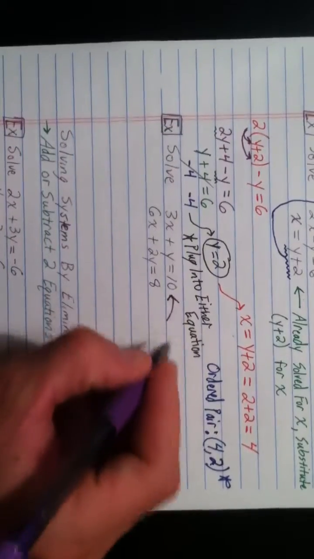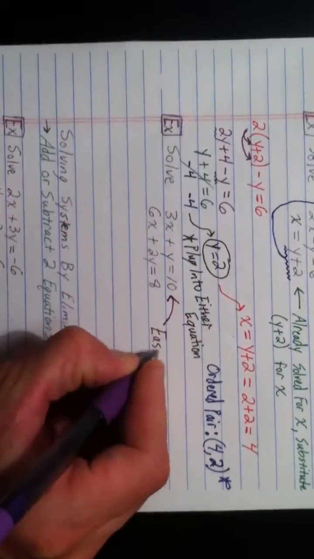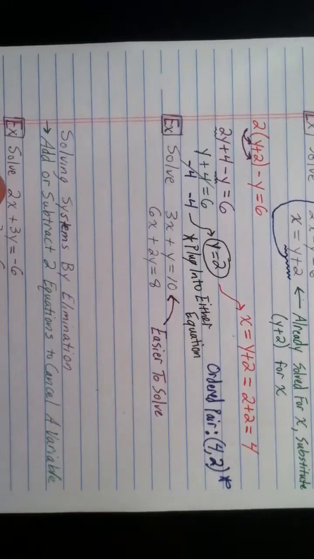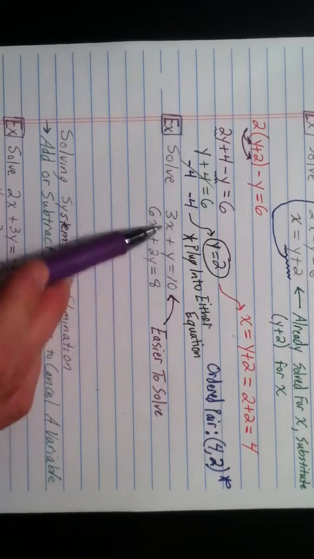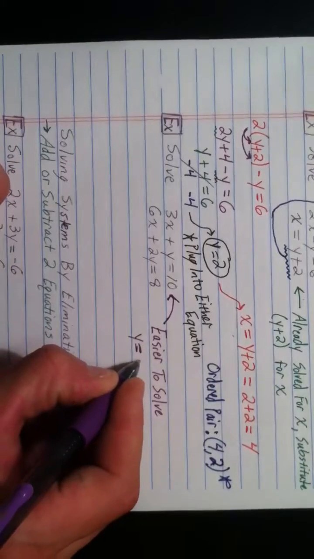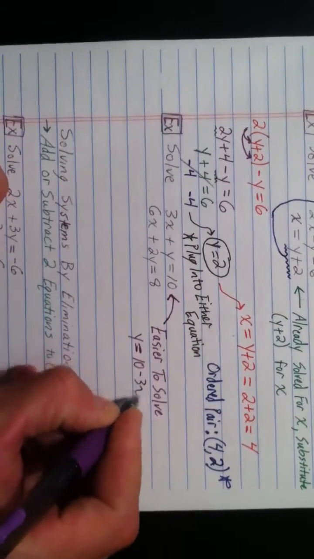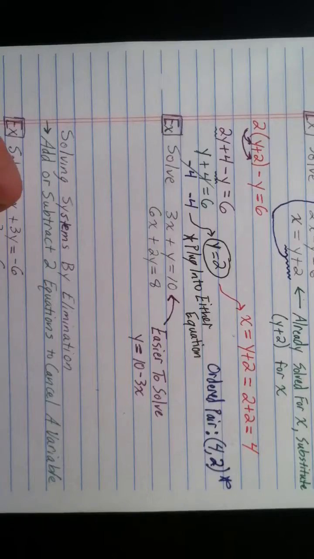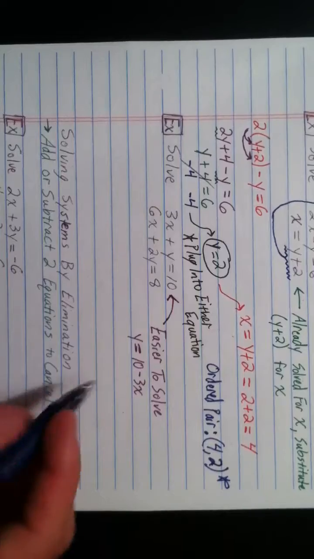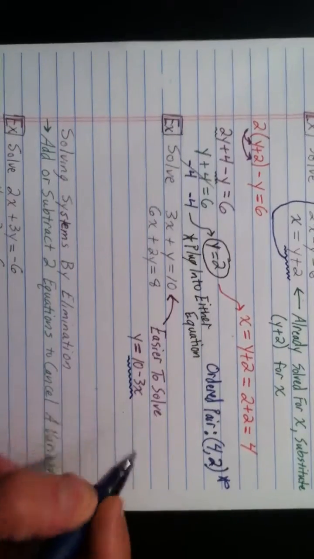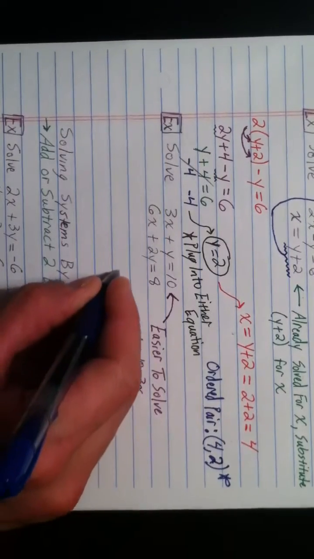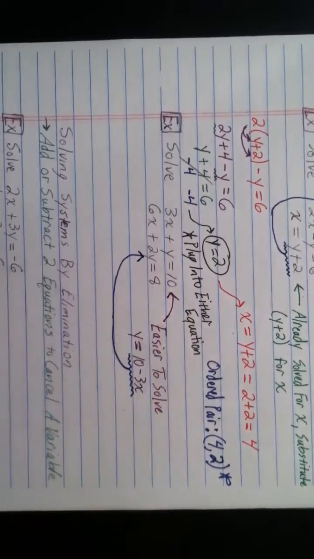Okay. So the top equation, I would say, is easier to solve. We would have to subtract 3x from both sides, and that would get us y equals 10 minus 3x, or negative 3x plus 10, however you want to write that. So now we're going to use substitution. If y equals 10 minus 3x, we will take the 10 minus 3x and substitute it into the other equation wherever we see that y.